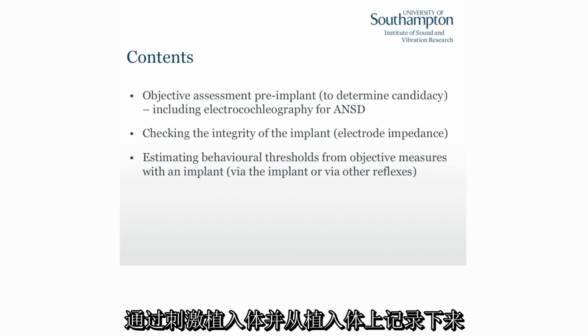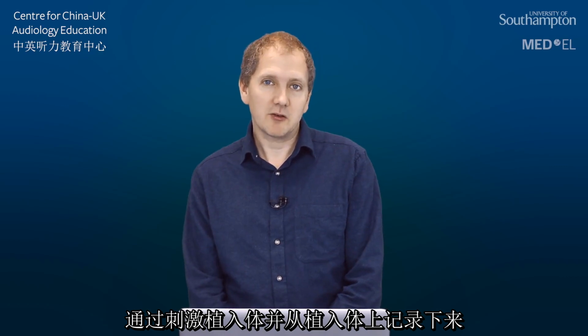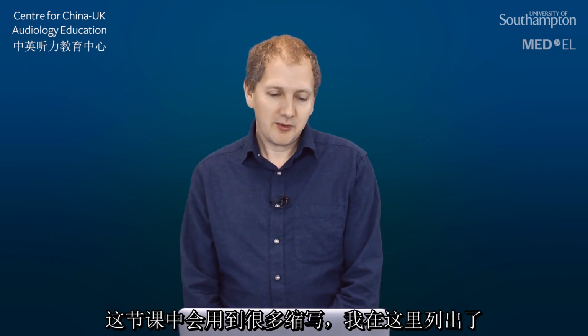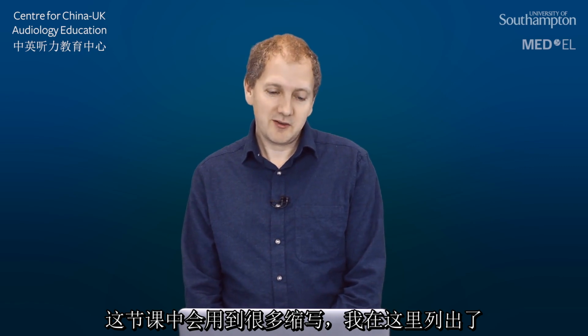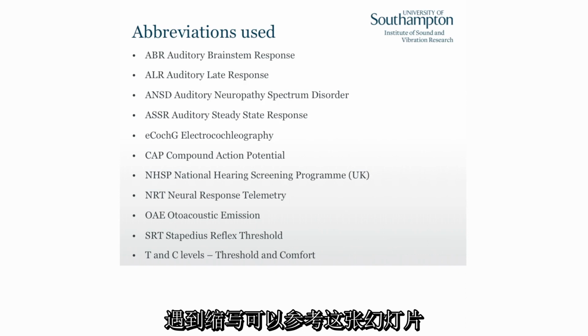And these can be stimulated through the implant and recorded back from the implant, or stimulated through the implant and recorded back elsewhere. And I'll explain that later on. There are a number of abbreviations in this talk, so I've just listed them here. So use this slide to refer back to for some of the abbreviations used.